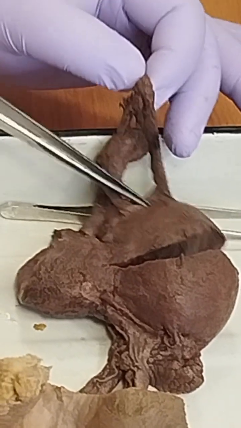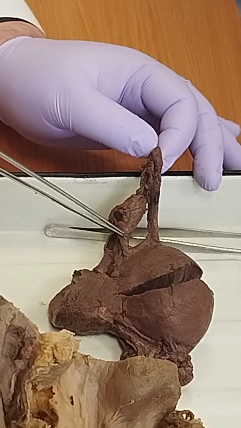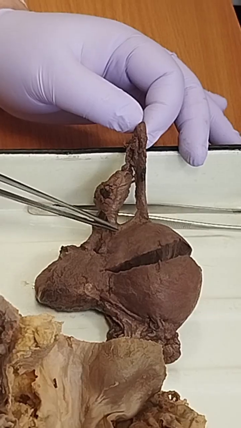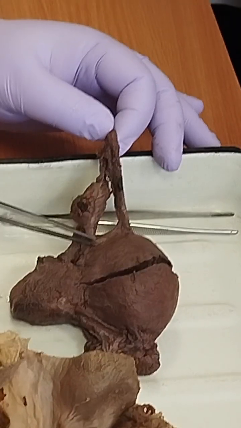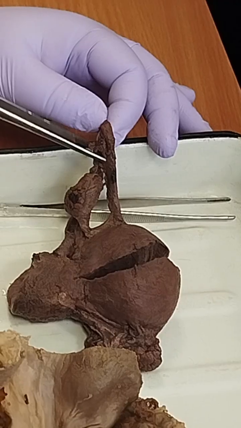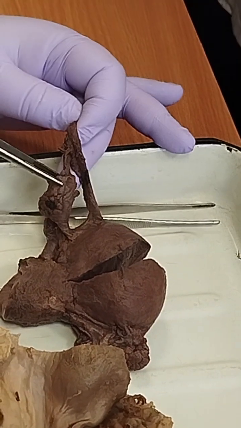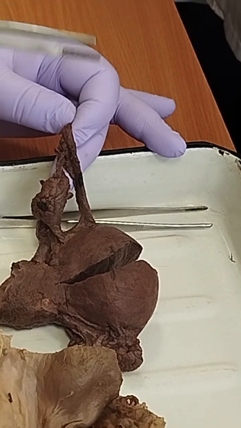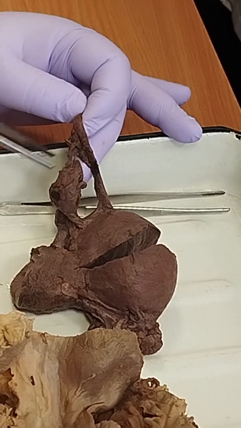Now, this ligament between the extremitas uterina and the uterus is the ligamentum ovarii proprium, the proper ligament of the ovary. The opposite ligament, which is attached to the tubal end, is the ligamentum suspensorium ovarii, the suspensory ligament.